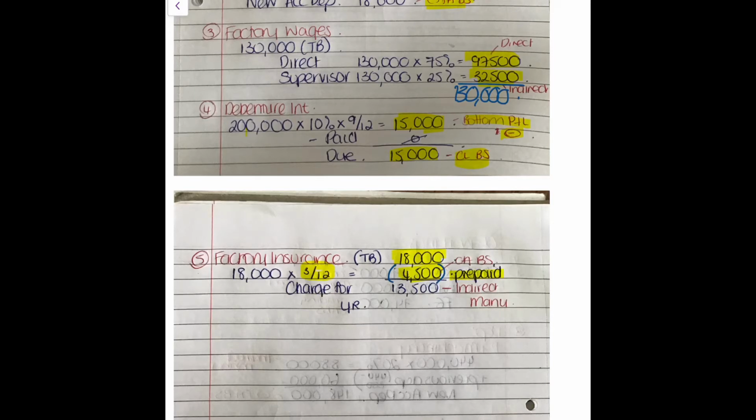So my current asset is 4,500 euro, and that's because that's a good thing. I'm paying that in advance, okay? So current assets is where the good things go. So if you ever hear me saying, is that a good thing or a bad thing? A good thing is an asset, a bad thing is a liability, okay? So that leaves me with my charge for the year then of €13,500.